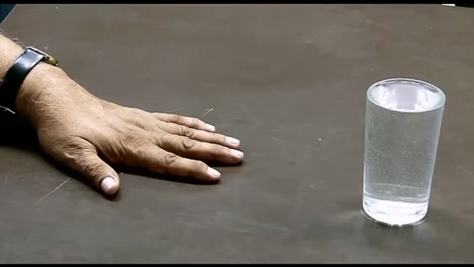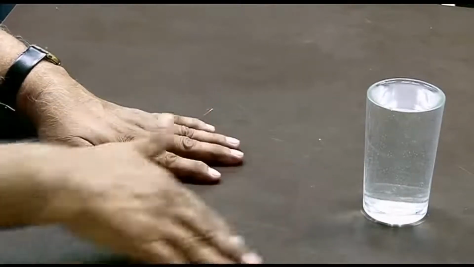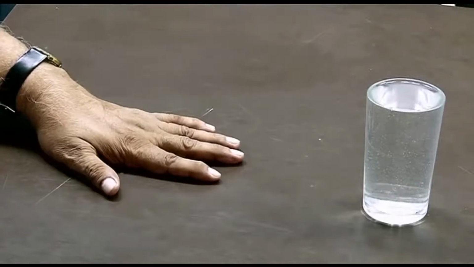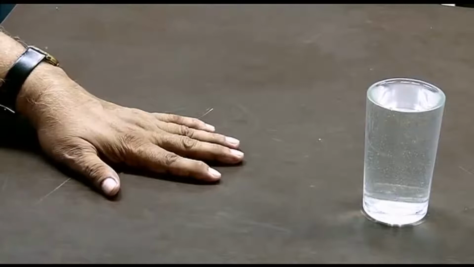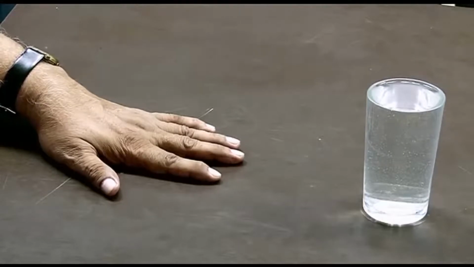And do you see any motion in my hand? Do you see any motion on the table here? What am I doing? How am I making this water surface vibrate? Small movement you can see in my hand. I am pressing the table down and then releasing that pressure, and that I am doing very gently.